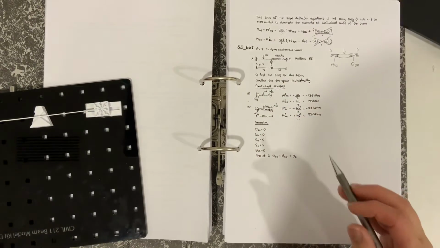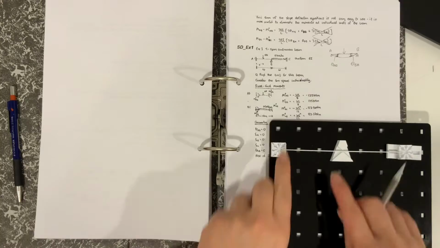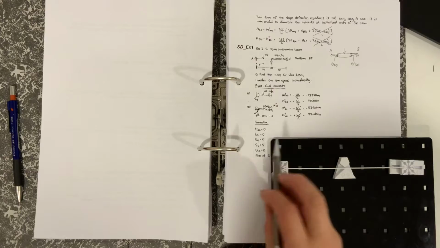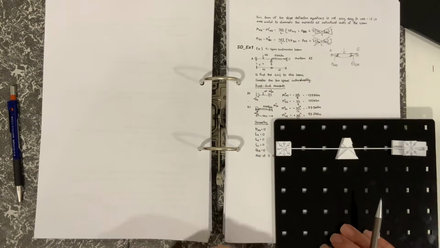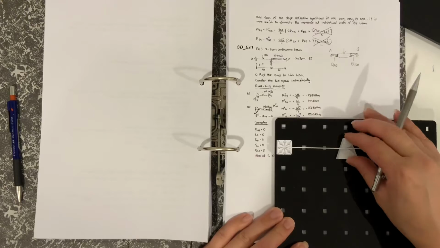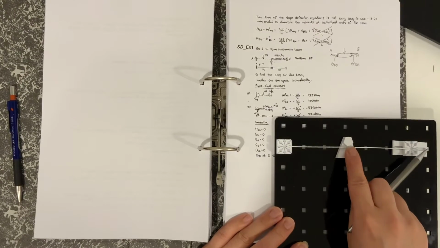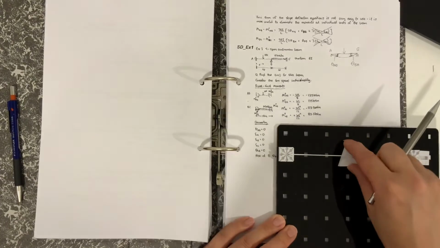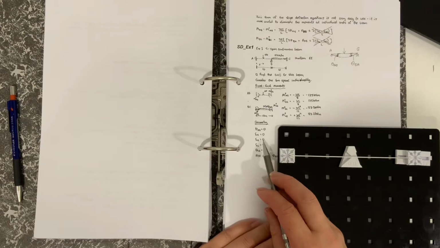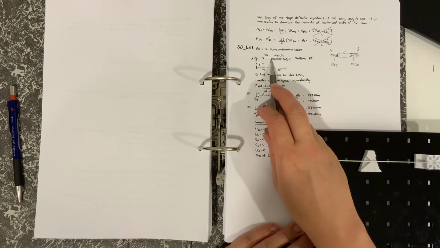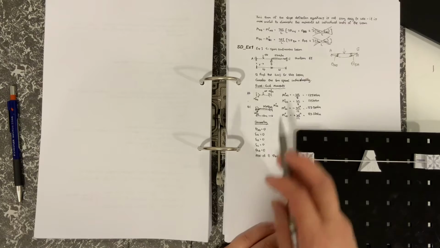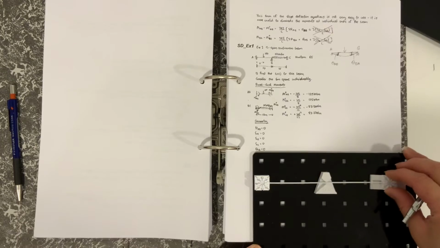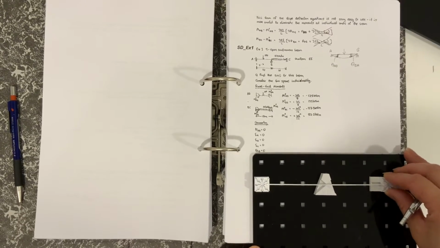We can also see that at A there's going to be no deflection. So the deflection at A is also going to be 0. The deflection at B is also going to be 0 because that is a roller. It can't move up and down, but it can move sideways. But the vertical deflection is going to be 0. Point C, again, we can see there's going to be no deflection in the up or down direction.